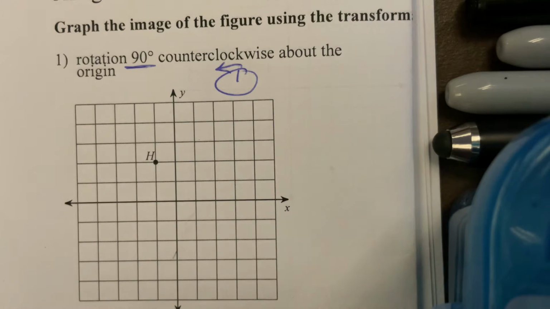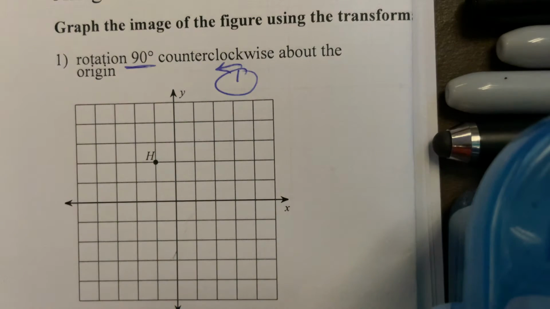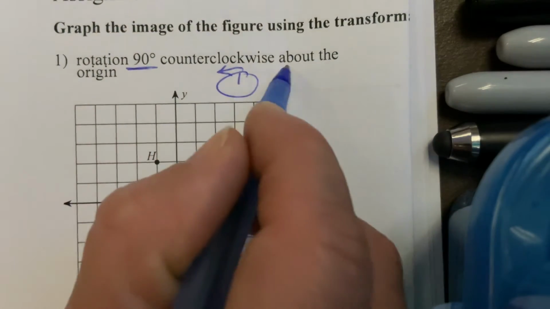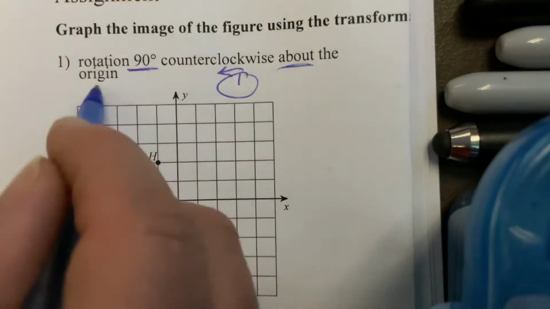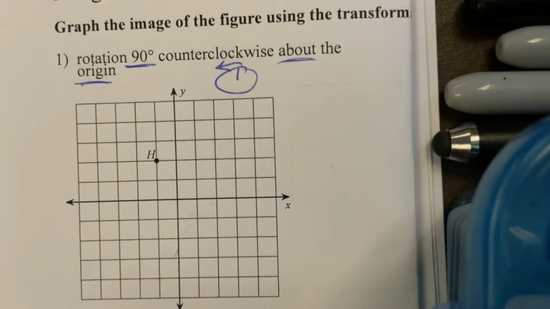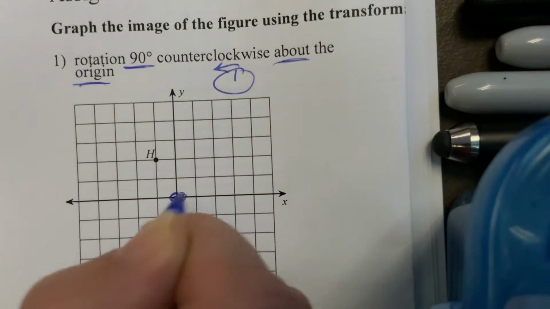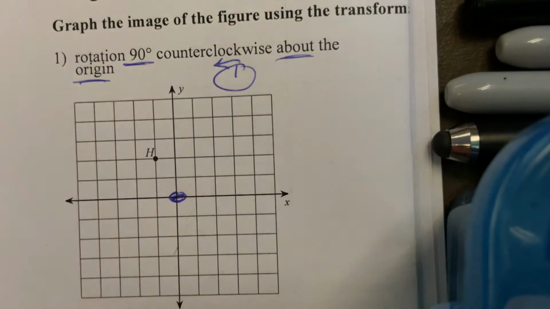And this is a part that's new for us. It says about the origin. So we mathematicians like to give a lot of words for exactly the same thing. About is just the fancy word for around. And where is the origin of the coordinate grid? Where is it? 0, 0. At 0, 0. So what that means, friends, is that you're going to rotate it around the center.